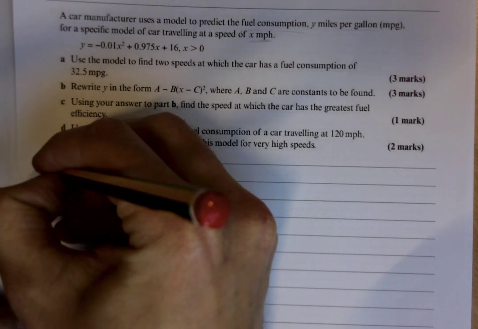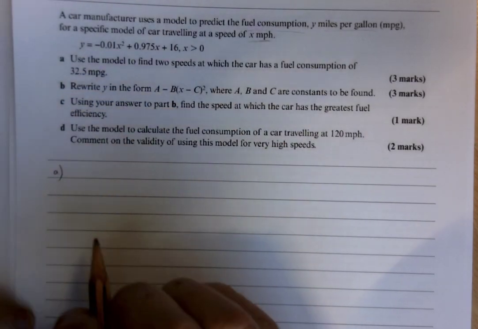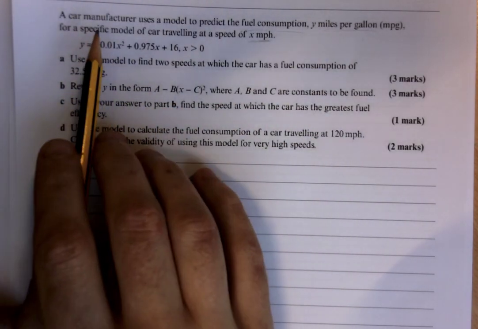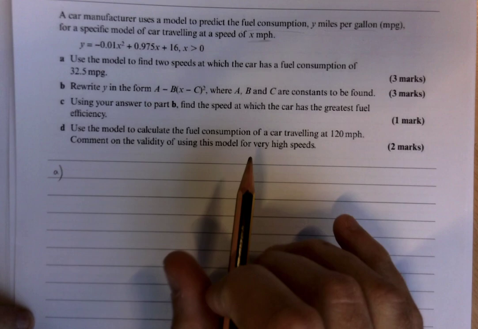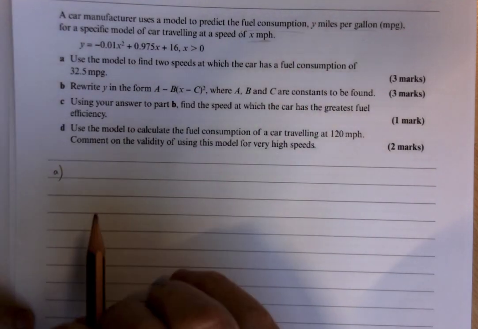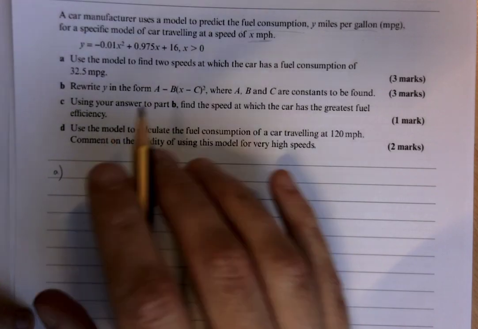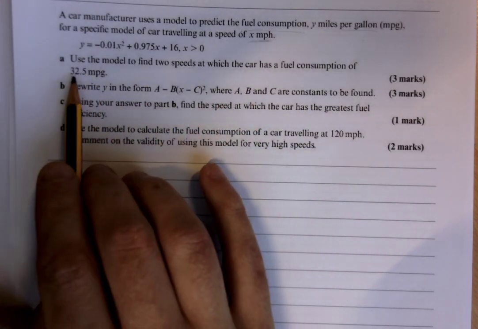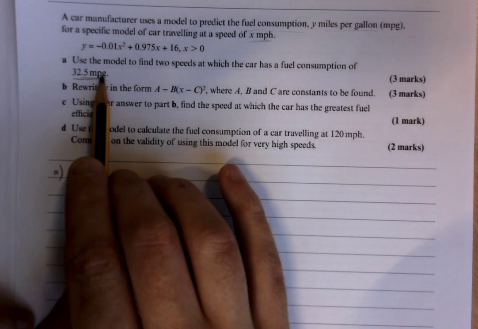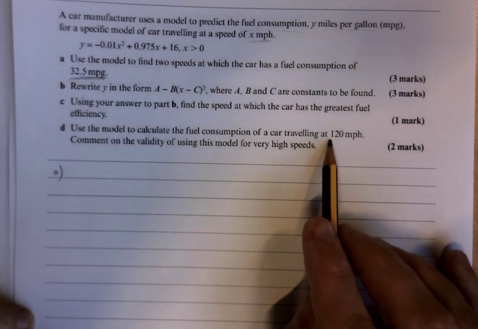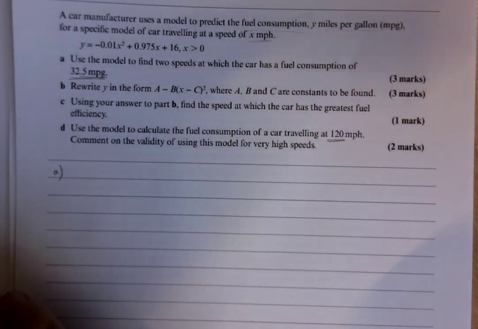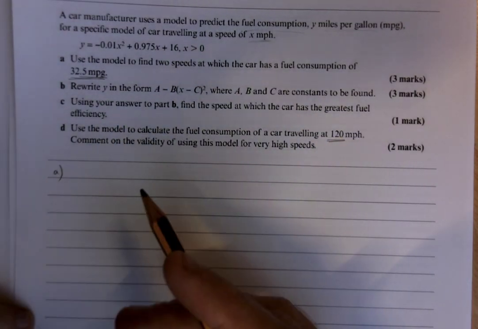So you have to be careful of those limitations and also what the variables mean, because that's what it's going to talk about in the question. A couple of things with any modelling question: if in a part of the question they give you a number, you're going to be substituting that number in.